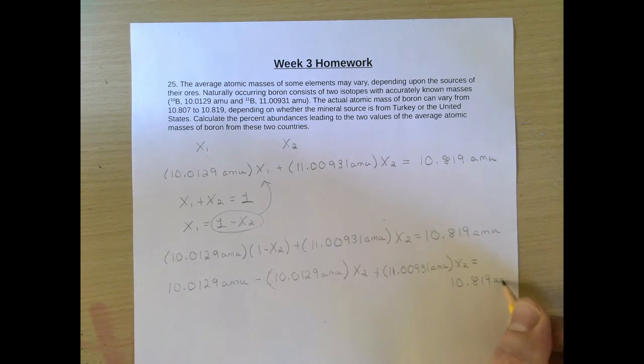That is all going to equal, I ran out of room, but let's write it down, 10.819 AMU. Now I need to gather my like terms together. I want all of the values that are times x2 to stay on the left-hand side of the equation, and I want to move this one over to the other side. Remember that I have to keep my signs with my values.